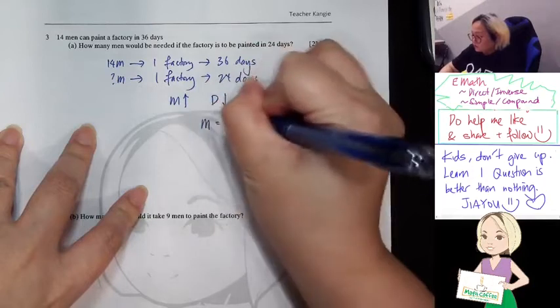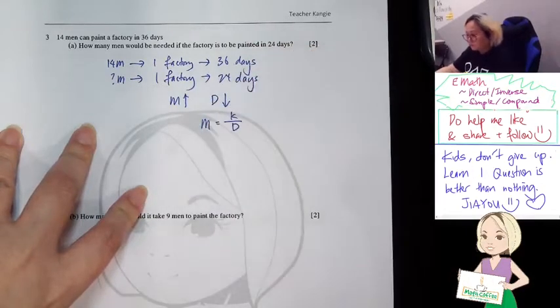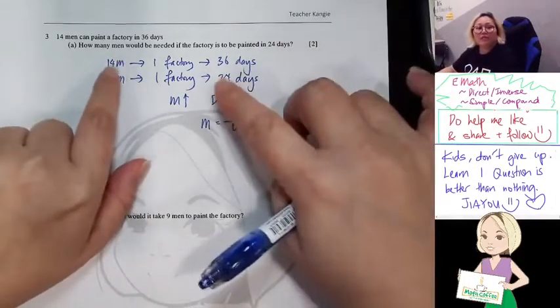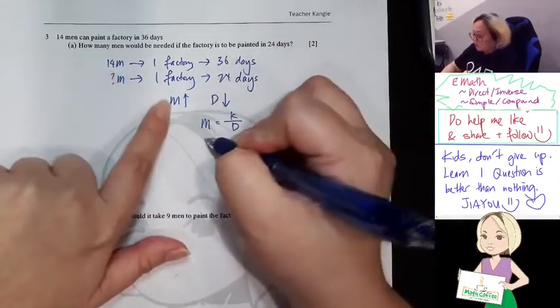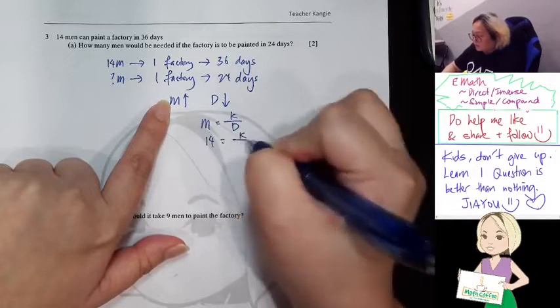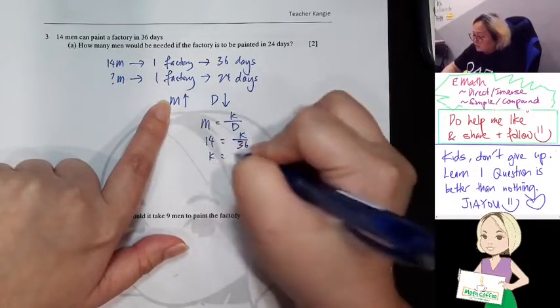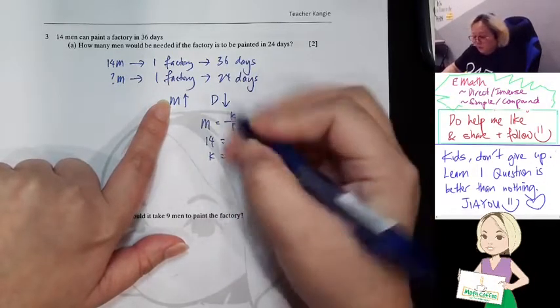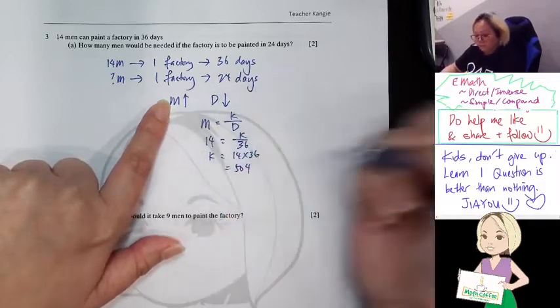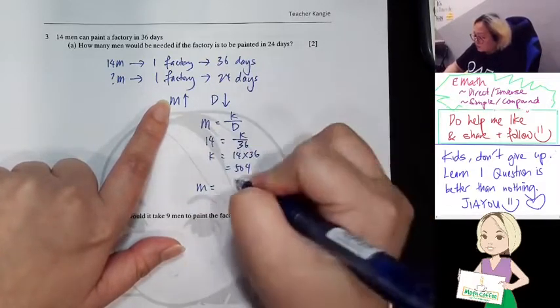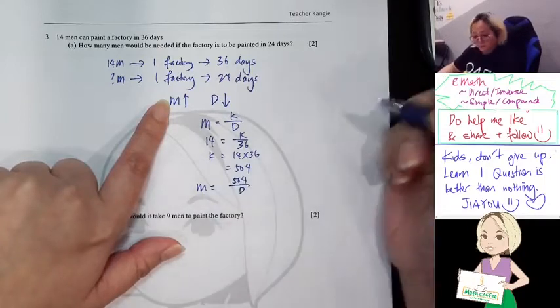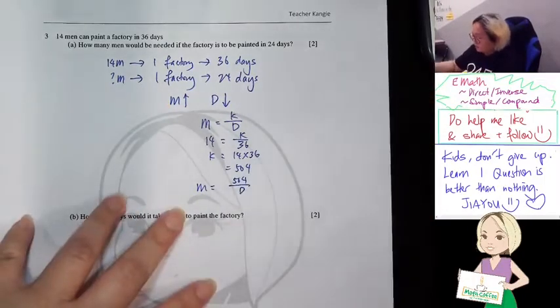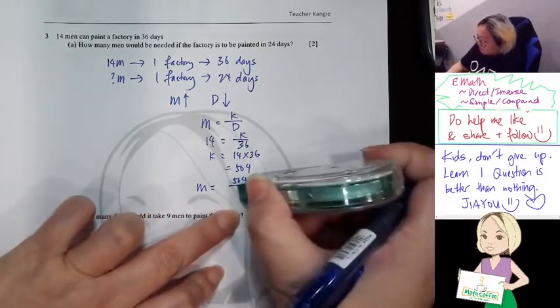With that, you will know that M is equals to K over D. Okay? Then next, put in a number. So I have 14 men and 36 days. So 14 equals to K over 36. K is equals to 14 times 36, and we have 504. So my men will be equals to 504 over D. And we will have, it's supposed to be 24.